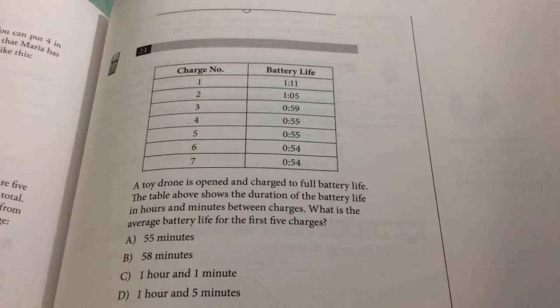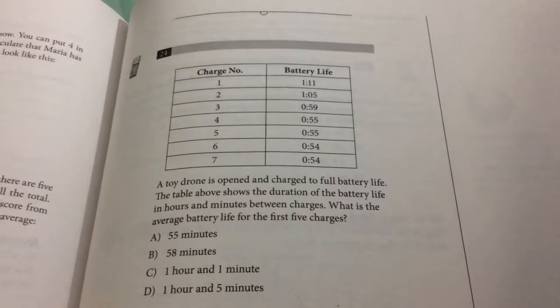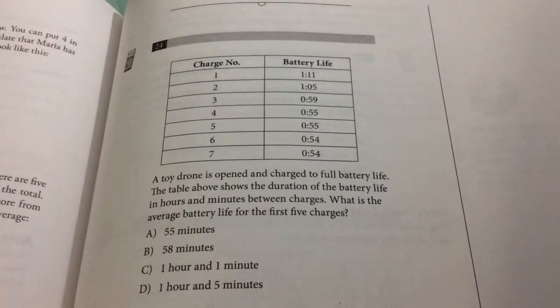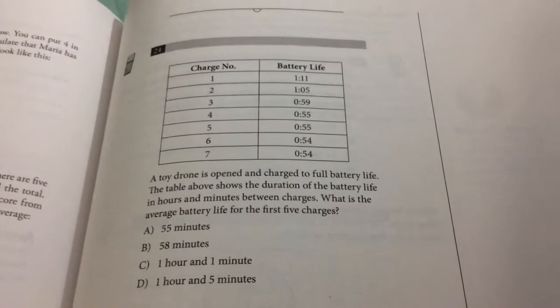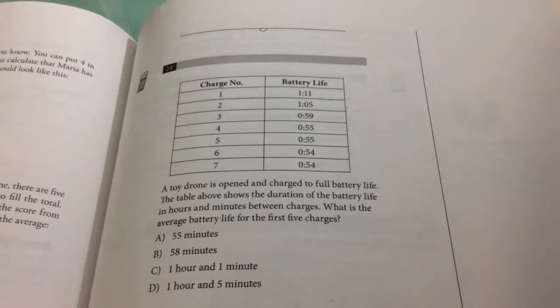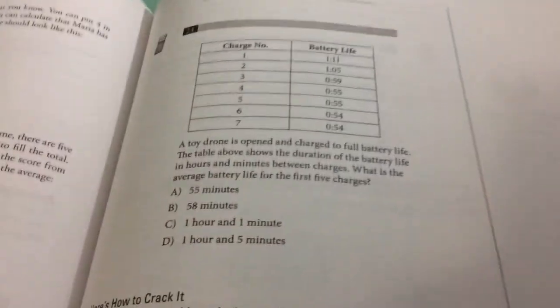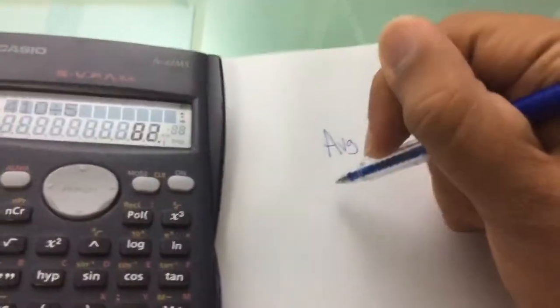Now, a toy drone is open and charged to full battery life. The table above shows the duration of the battery life in hours and minutes between charges. What is the average battery life for the first 5 charges? So here it asks us for average. It is asking for average.